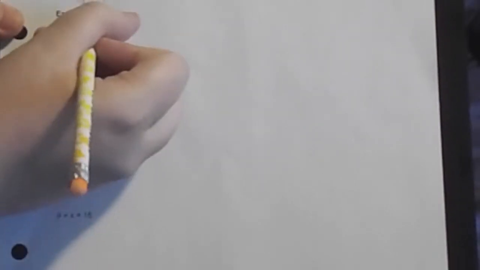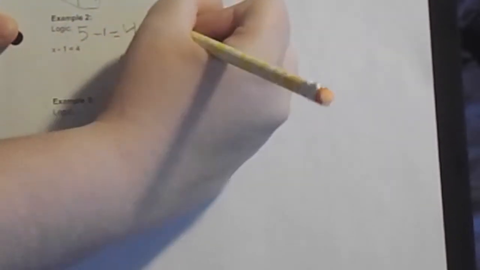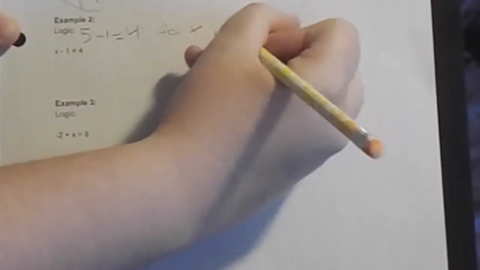Next we have a subtraction example. So something minus 1 is 4. Logically, I know that 5 minus 1 is 4. So x is 5, right? Well, again, if it's not that easy, you have to do it mathematically, which means you need to draw that wall.